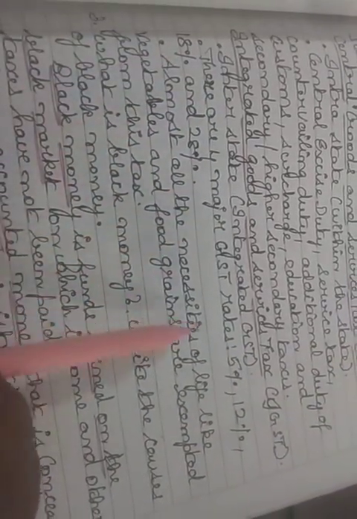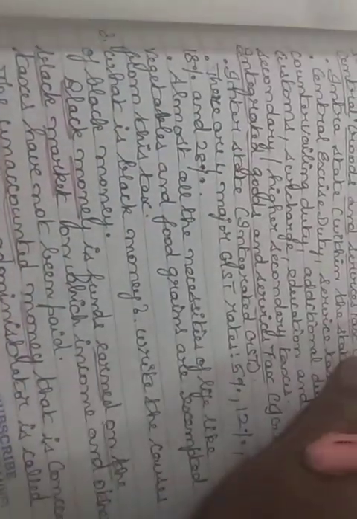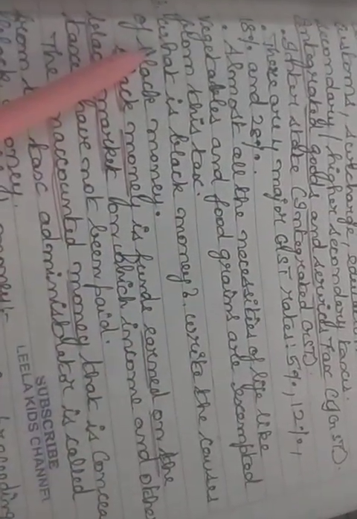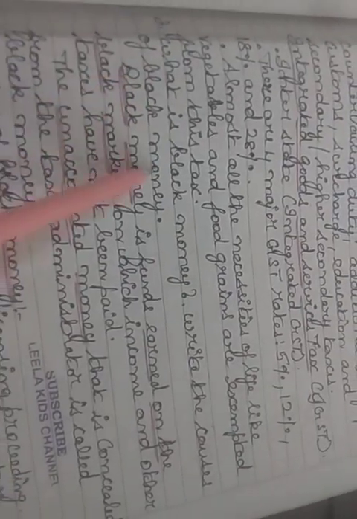There are 4 major GST rates: 5%, 12%, 18% and 28%. Almost all the necessities of life like vegetables and food grains are exempted from this tax.